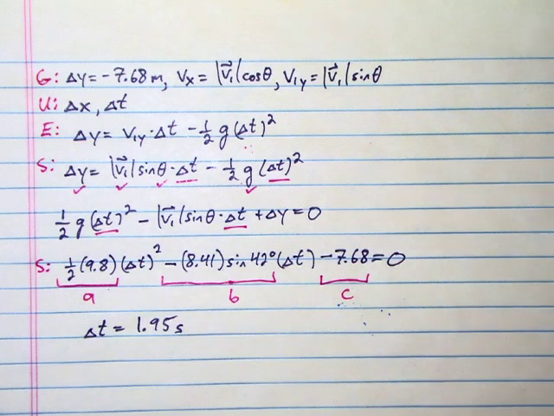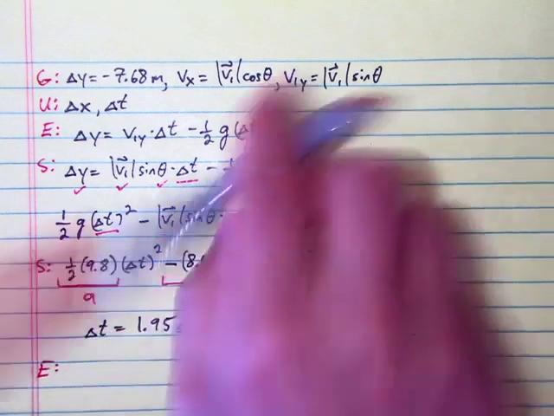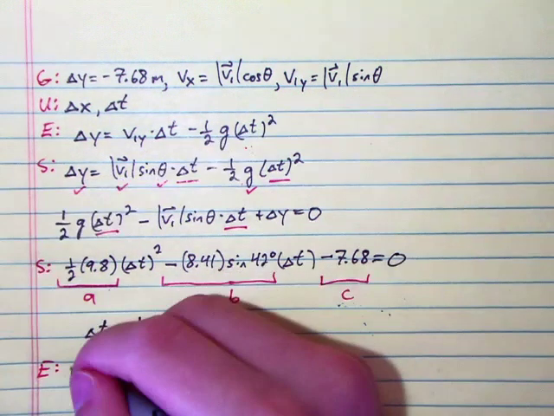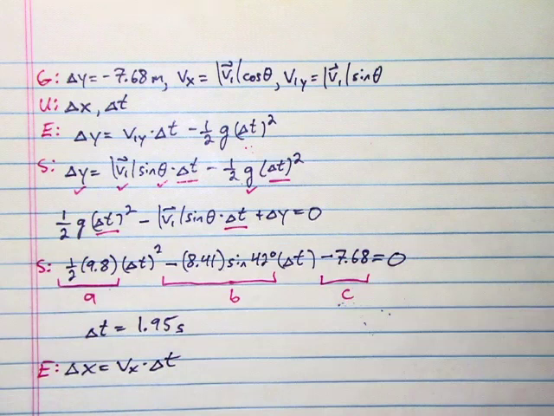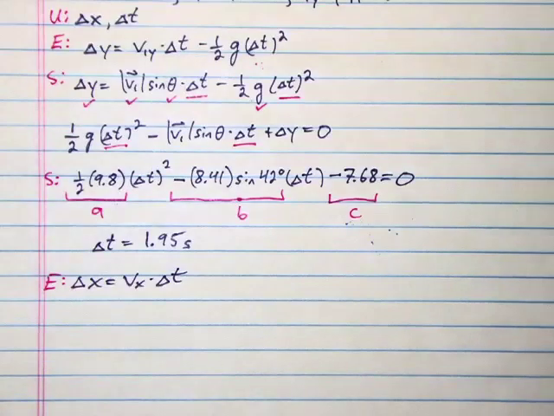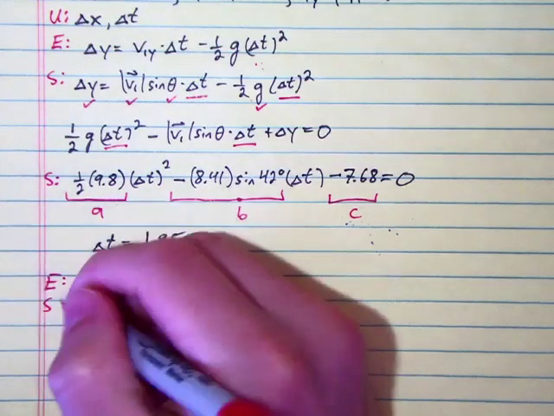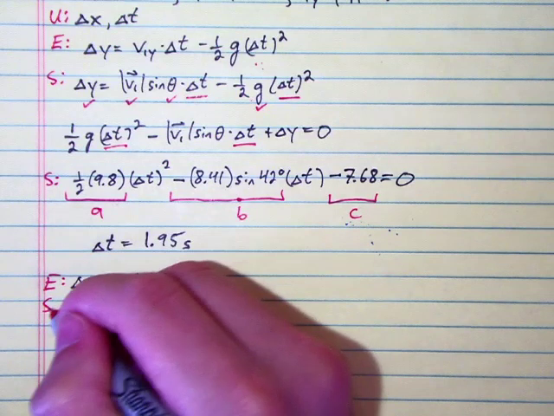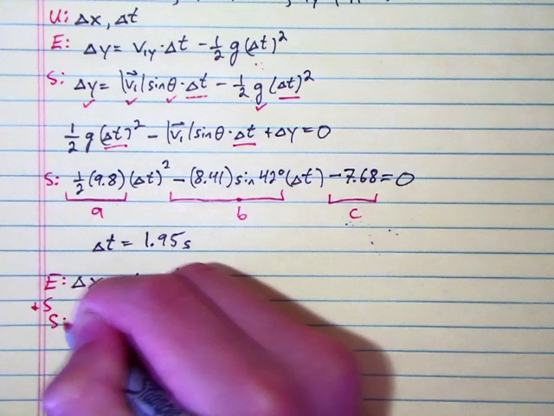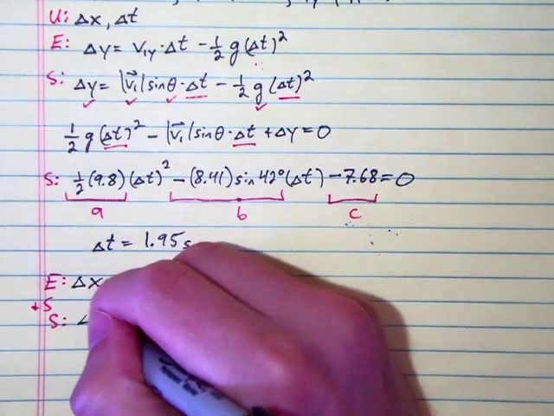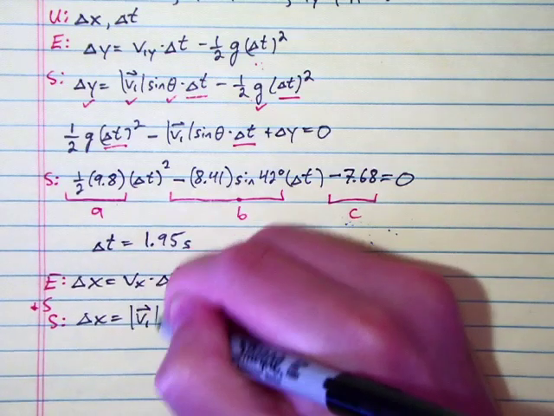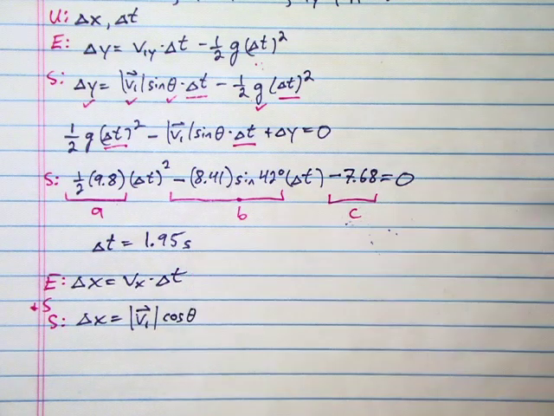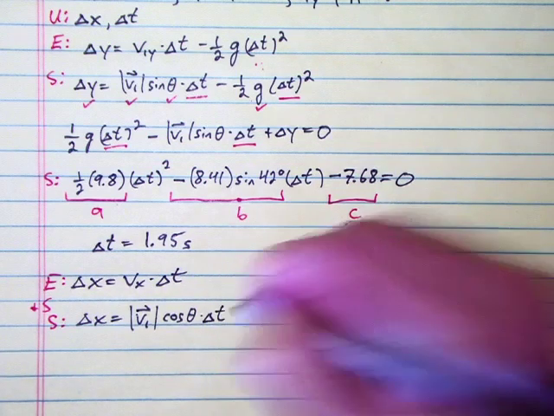Now that we know delta t, we can go to the horizontal part and use this equation. Delta x is Vx times delta t. It's already solved for our unknown, so we can go ahead and substitute in the values. Delta x is, and Vx we can represent as the initial speed times cosine of the initial angle, times delta t.